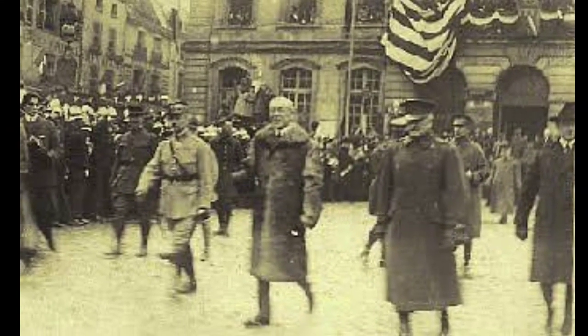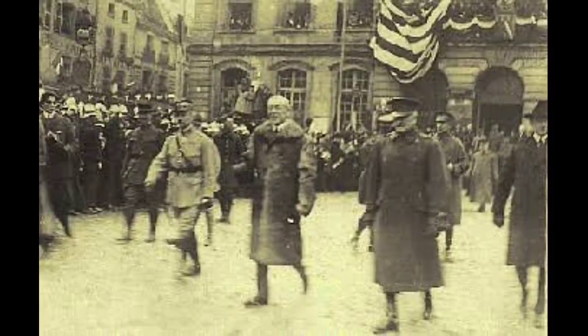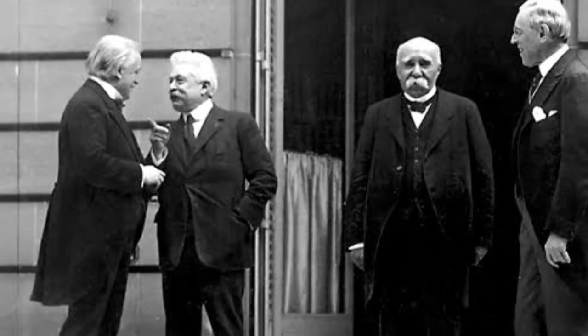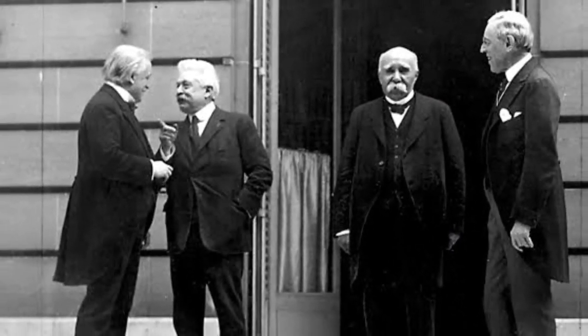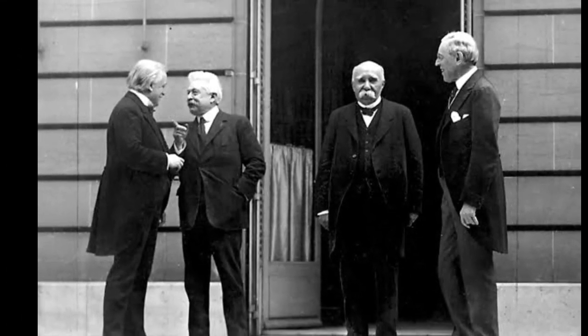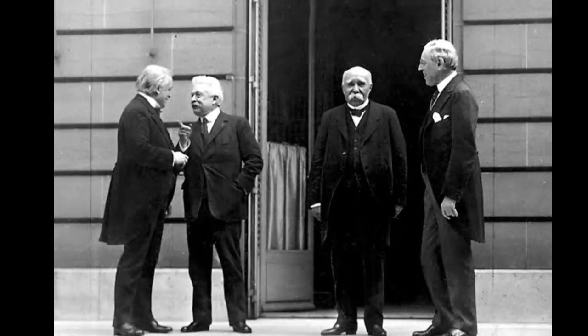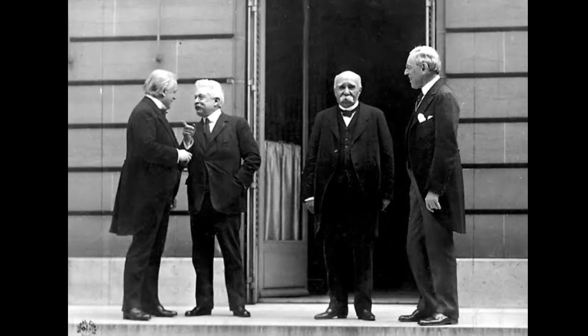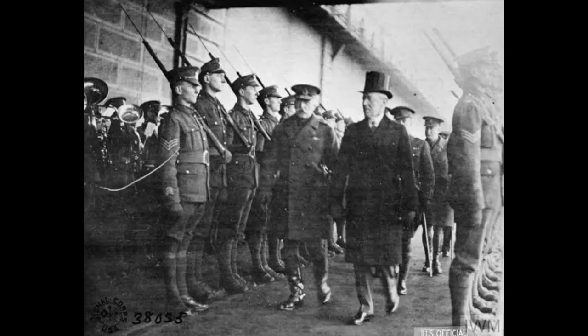Woodrow Wilson's leadership during World War I marked a pivotal moment in the history of democratic ideals on the global stage. His commitment to the principles of self-determination, democracy, and international cooperation set a visionary standard for the post-war order. While the practical implementation of his ideals faced challenges, Wilson's legacy endures as a symbol of the unwavering belief in the transformative power of democratic values amid the chaos and devastation of World War I.